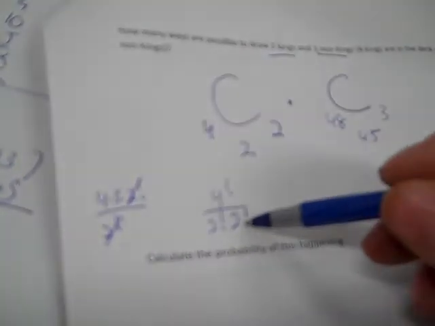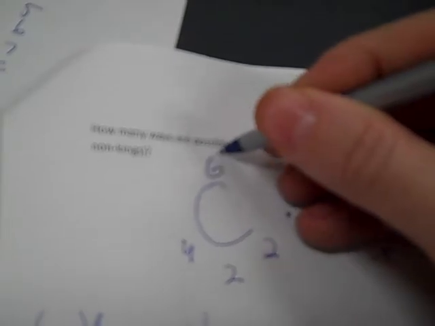So 4 times 3, stop at 2. Those cancel, but then you have your other 2. You should do that in your head. It's 12 divided by 2, which is 6. So I'll put a 6 there. I kind of like putting that on top. Okay, all right, 48.